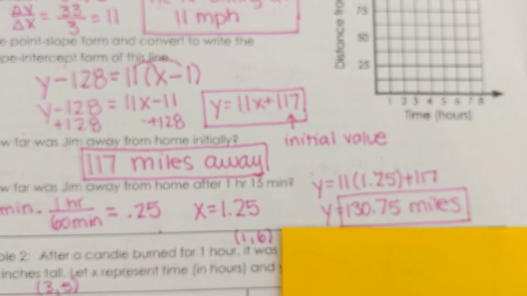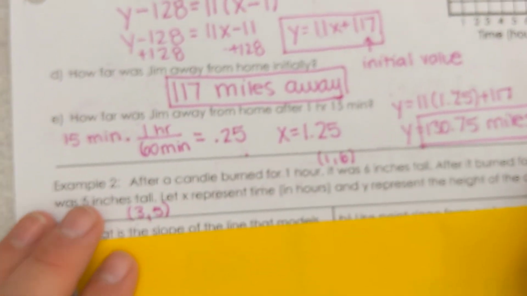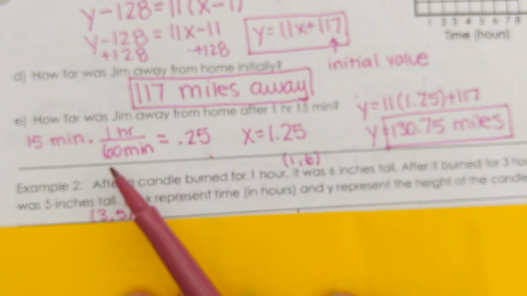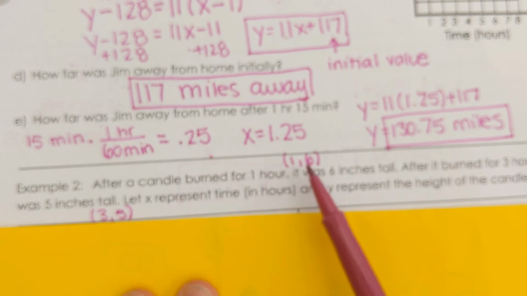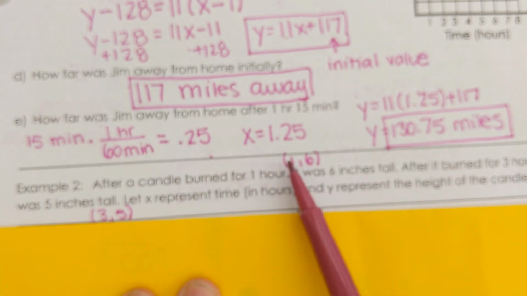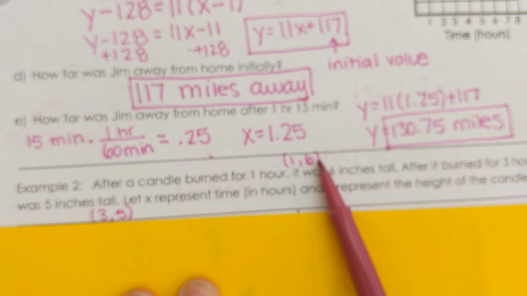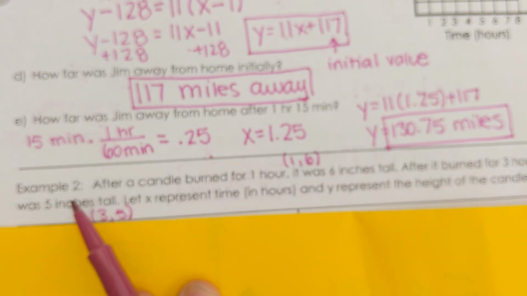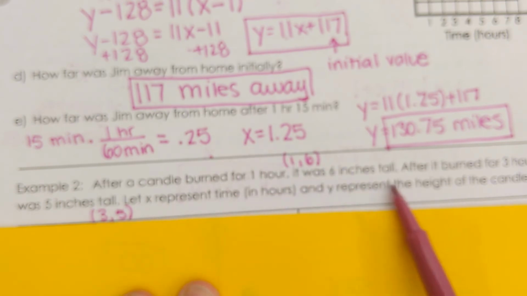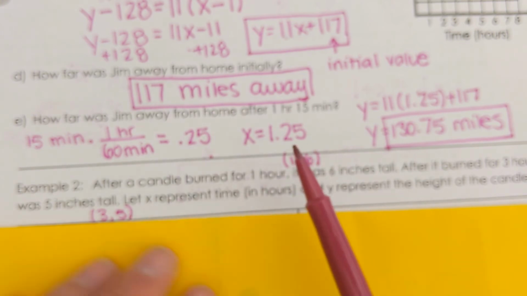Okay, alright, example 2. I've kind of drawn some notes in here already to help you out. But it says a candle burned for 1 hour and was 6 inches tall. 1 hour, 6 inches, that's the 1, 6. Then, after 3 hours, it was 5 inches tall, so we're going to make that 3, 5. And it clarifies for us afterwards, x is time in hours, that's where the 1 and the 3 come from. Y is the height of the candle, that's where the 6 and the 5 come from.